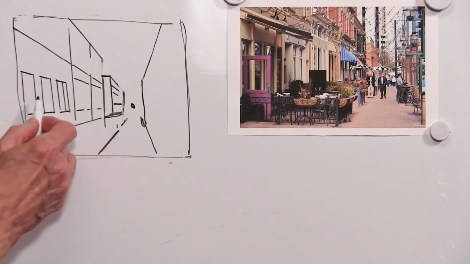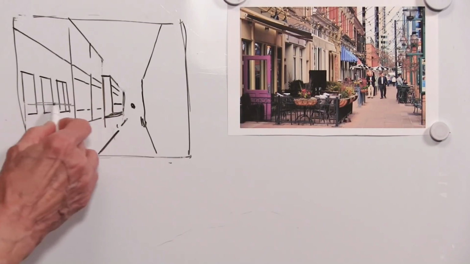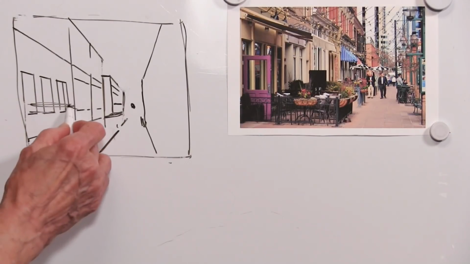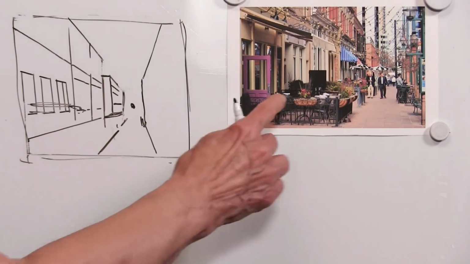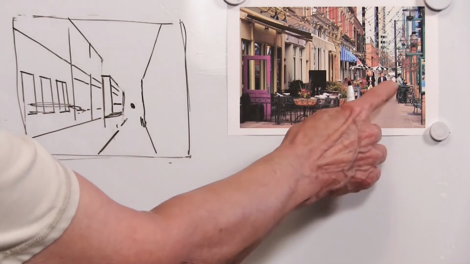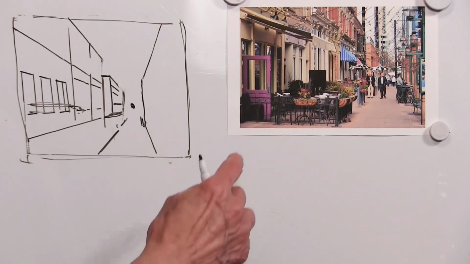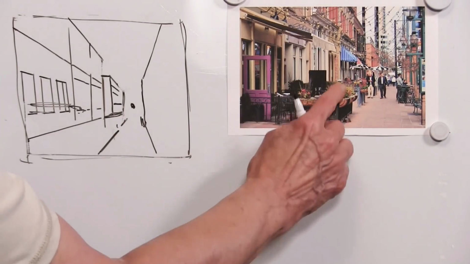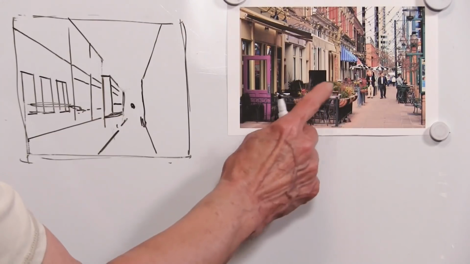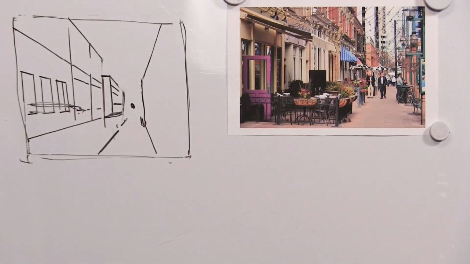Well, you can see that it comes up about right here, in alignment with those windows, those tables do, and then you would catch their vanishing point the same way. These are horizontal, as you can see. So this is a major shape right here, and then all this little stuff gets broken down inside of it.